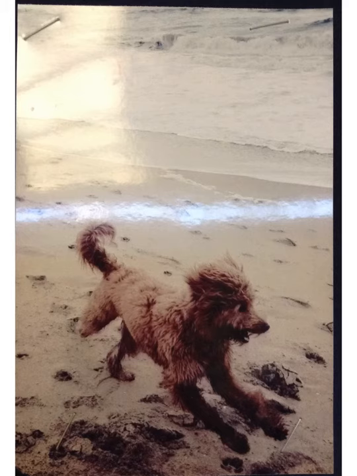Time for your weekly picture of PJ. This is him at the Dog Beach in Huntington. It's one of his favorite places to go. He likes to swim in the water and chase birds.